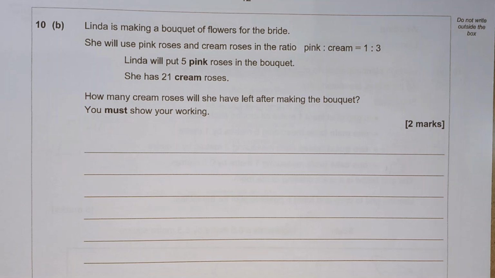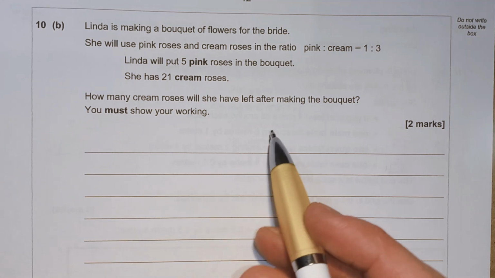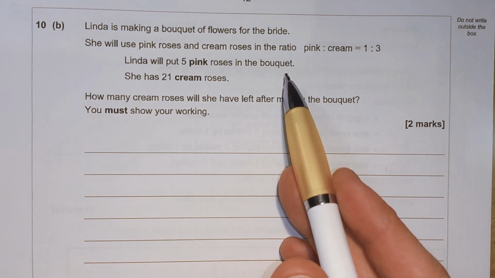(10b). Linda is making a bouquet of flowers for the bride. She will use pink roses and cream roses in the ratio pink to cream equals 1 to 3. Linda will put 5 pink roses in the bouquet. She has 21 cream roses. How many cream roses will she have left after making the bouquet? You must show your working. Now I might have said bouquet and bouquet, and it's up to you how you want to pronounce the word. The important thing is it means a bunch of flowers.